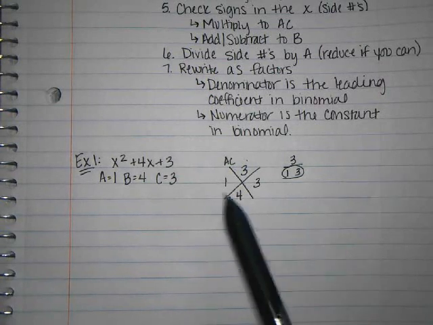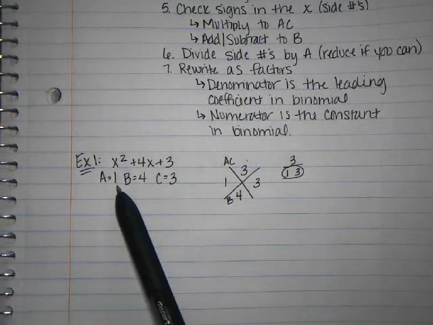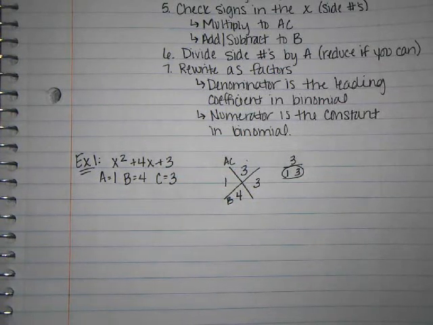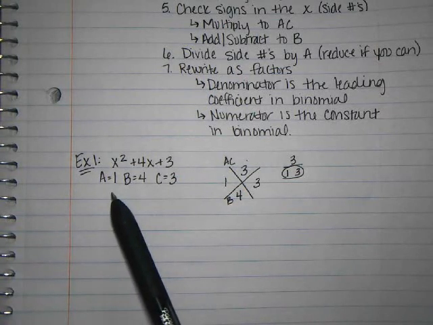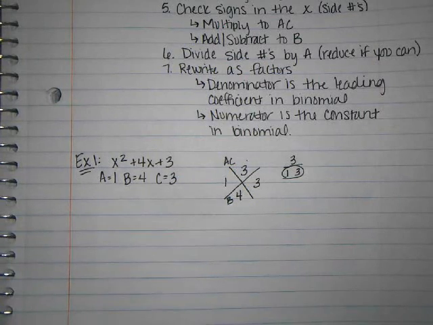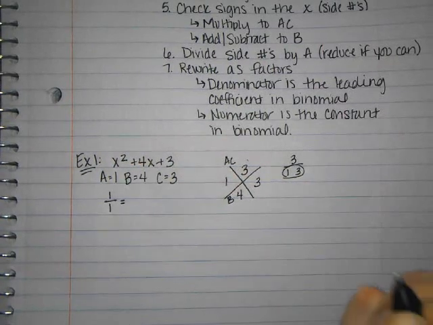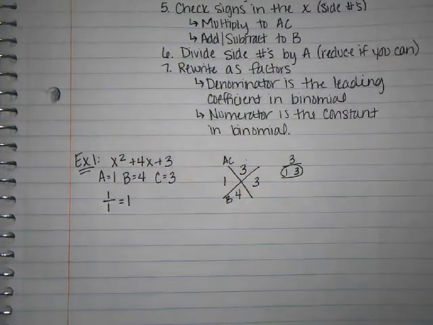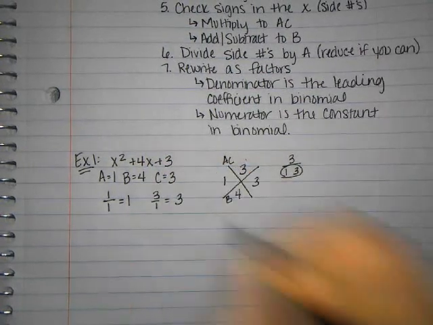Step number 6 is to take these two side numbers and divide them by our A, which today is equal to 1, and if we divide anything by 1, it does not change the value. But we need to make sure we understand this so that when we get into where A is greater than 1 in a couple of lessons, you won't forget this step. So we will do 1 divided by 1, which reduces to just 1. And we will do 3 divided by 1, which reduces to 3.